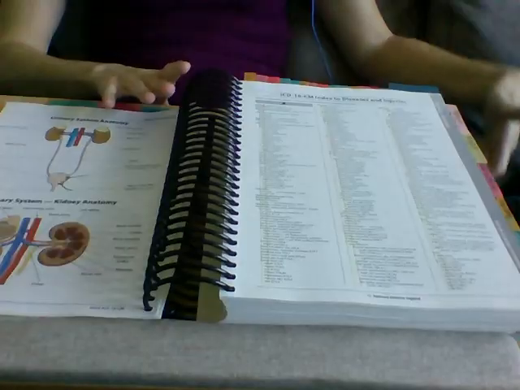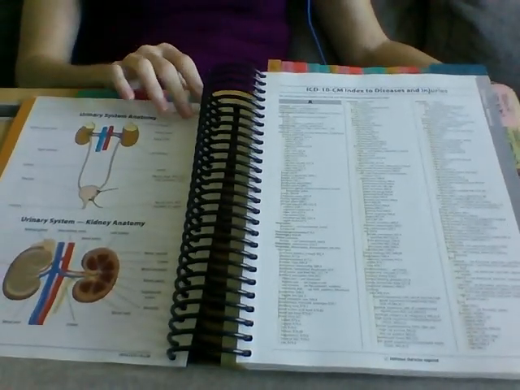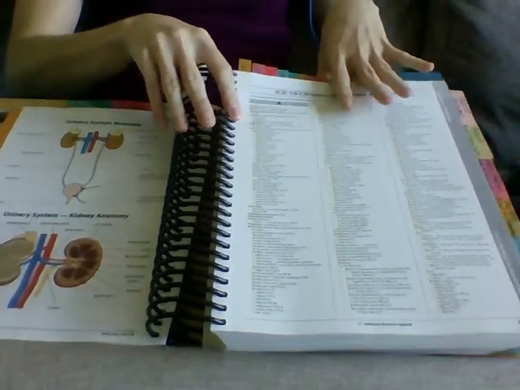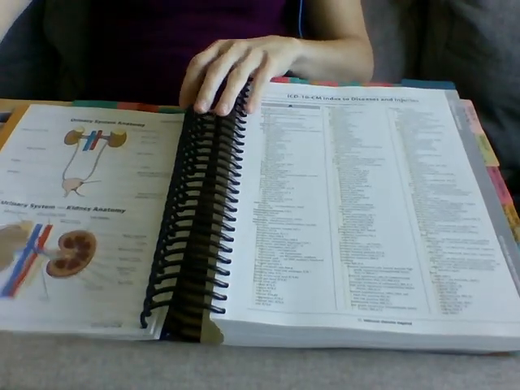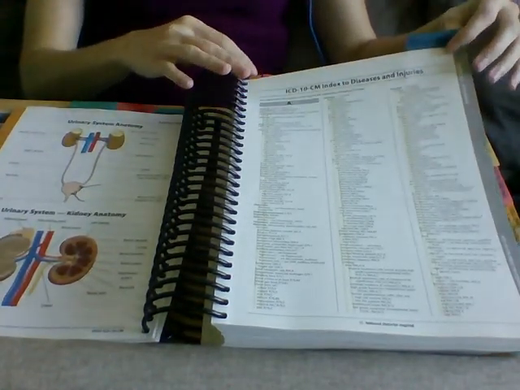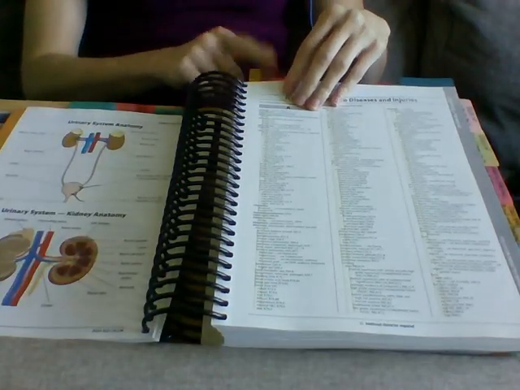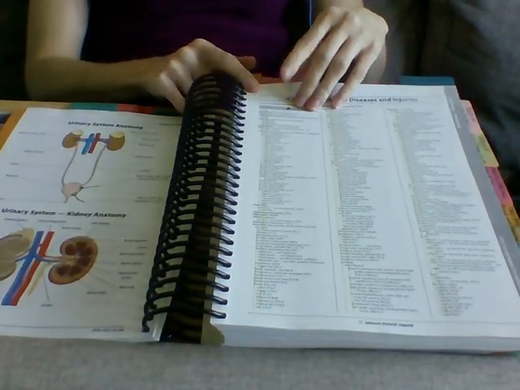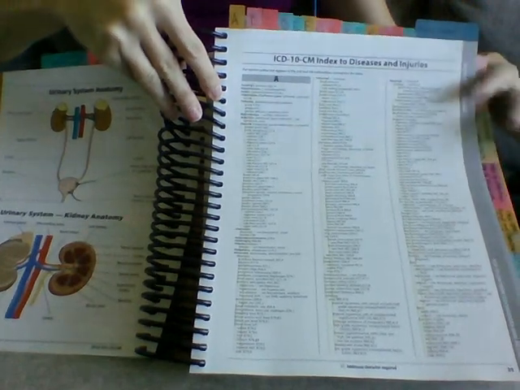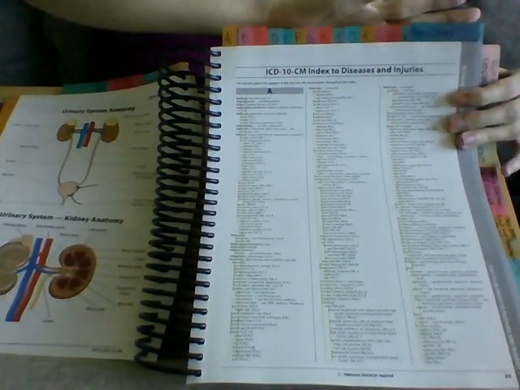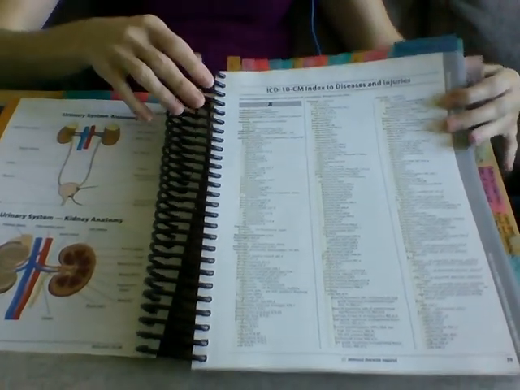All right, now we get into our alpha index. I'm going to run through quickly A through Z, what pages they're on. I made all my A through Z little tabs.